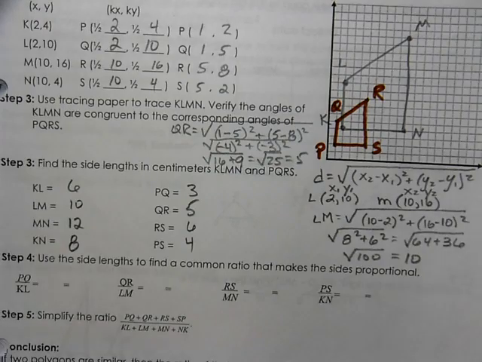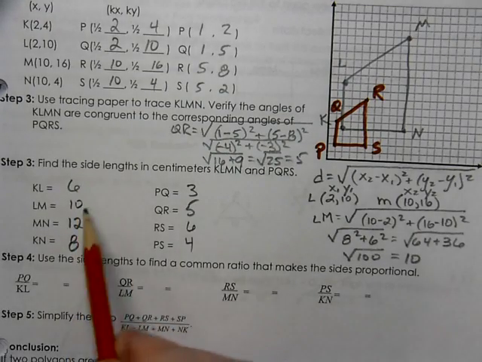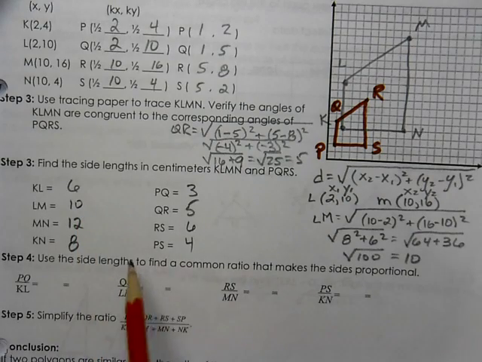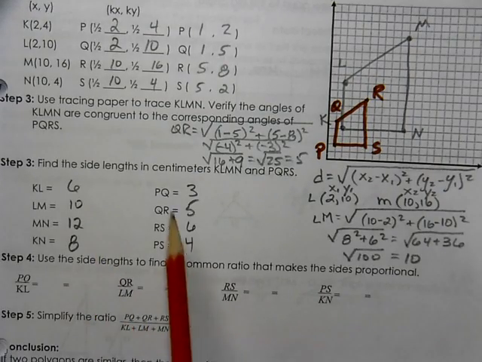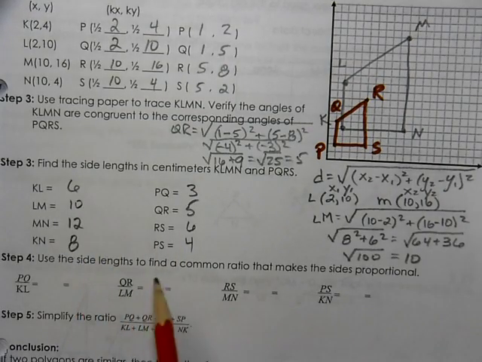Now it may not be much of a surprise to you, but we took half every time. But I didn't want to just use that scale factor right now. I wanted to be sure that we had an opportunity to test that scale factor. We actually measured each of the units. Now let's see what happens when we do our ratios.